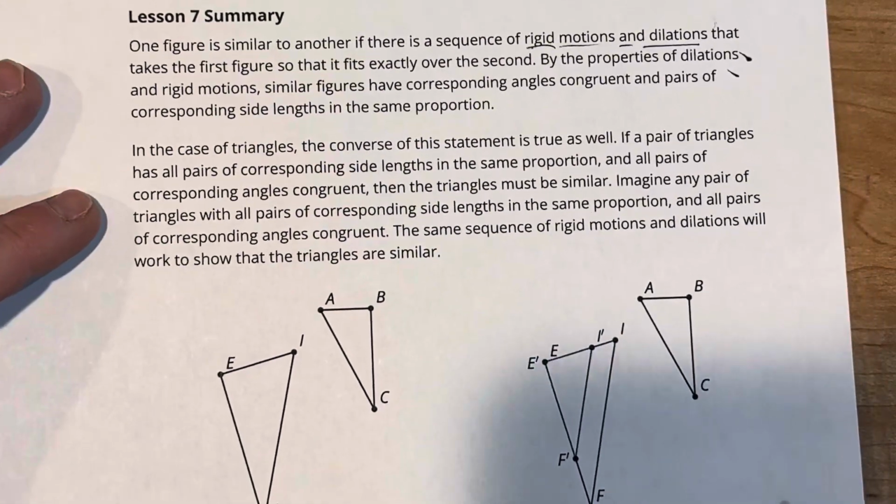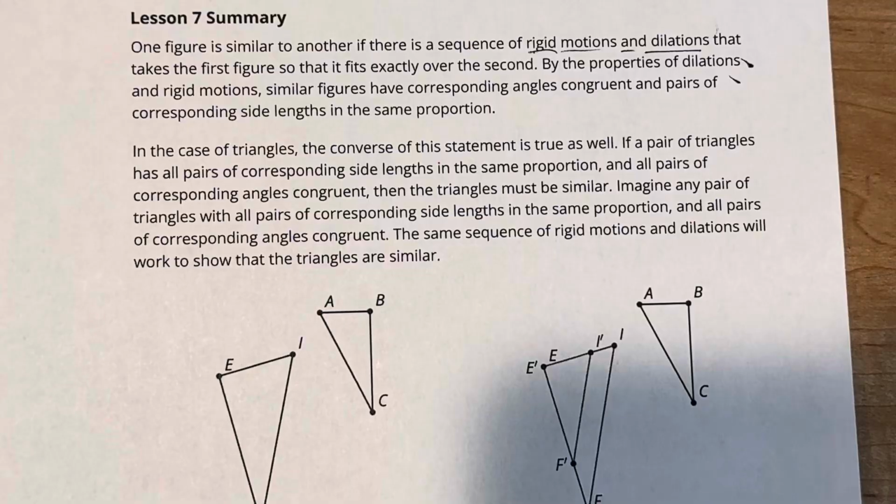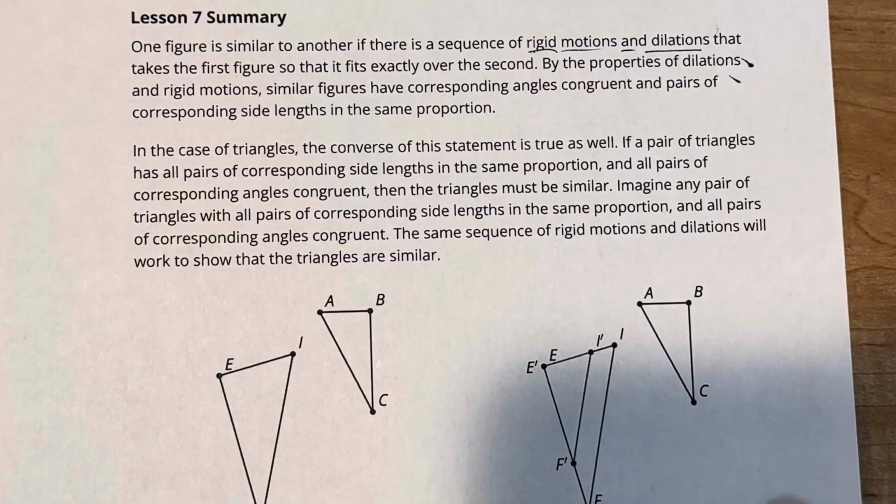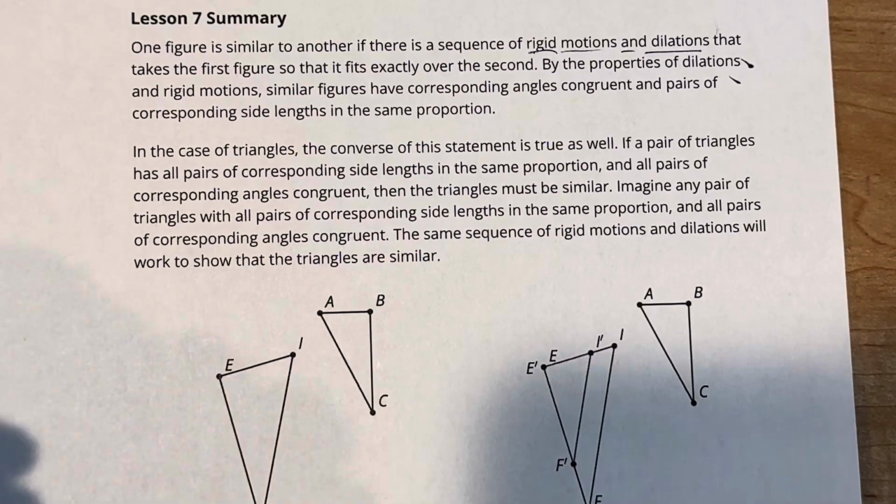In the case of triangles, the converse of this statement is true as well. If a pair of triangles has all pairs of corresponding side lengths in the same proportion, and all pairs of corresponding angles congruent, then the triangles must be similar. Imagine any pair of triangles with all pairs of corresponding side lengths in the same proportion and all pairs of corresponding angles congruent. The same sequence of rigid motions and dilations will work to show that the triangles are similar.